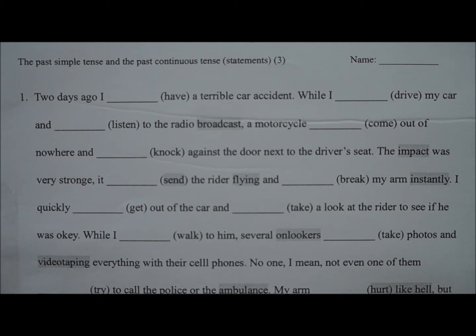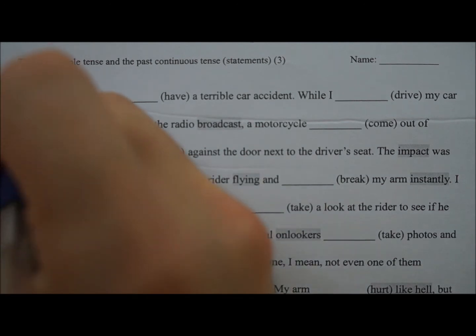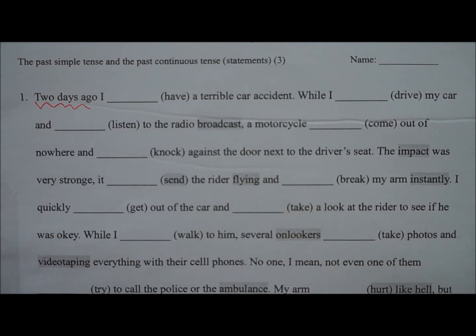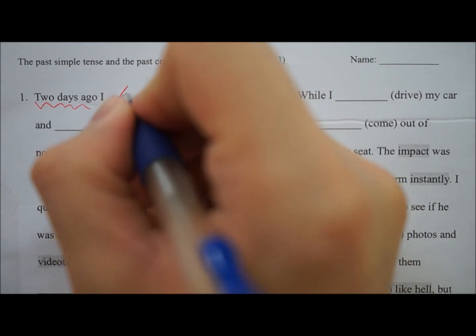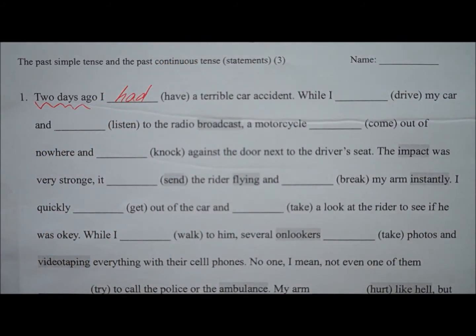Two days ago, I in a terrible car accident. Now, you can see in this sentence, the time marker lies with the words two days ago. It was talking about an event that happened two days ago. So we use the past tense to talk about it. So the answer is have. The past tense is had. So two days ago, I had a terrible car accident.